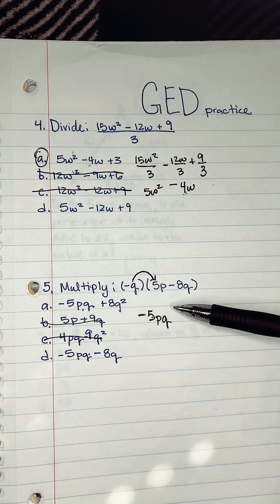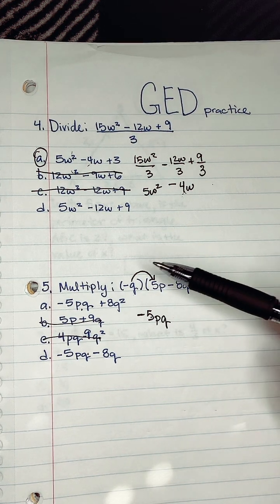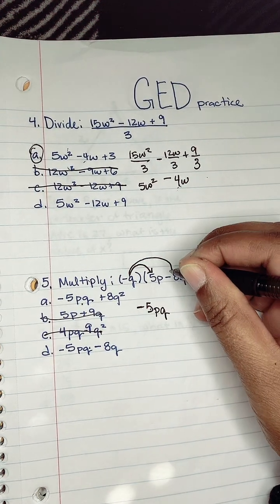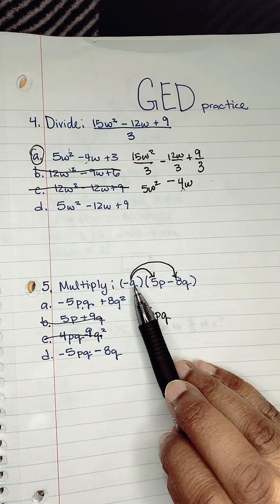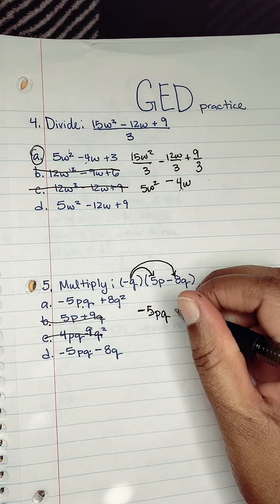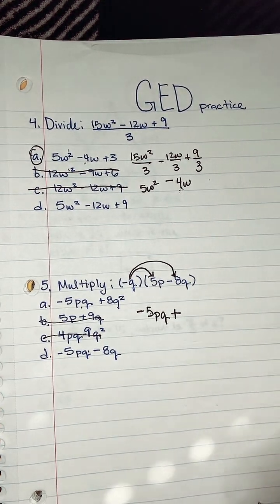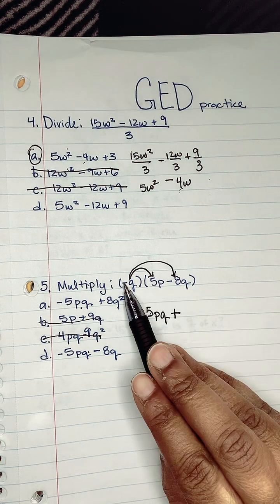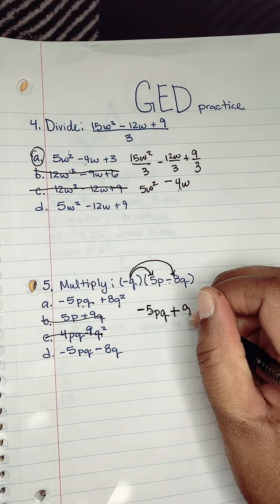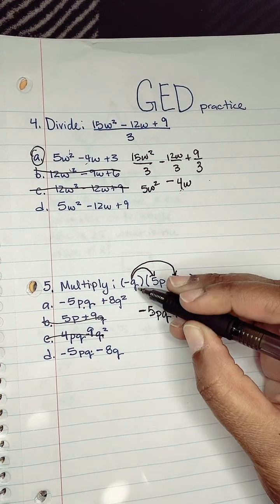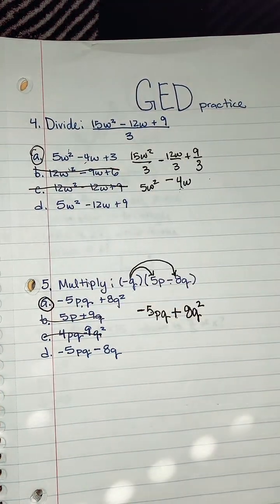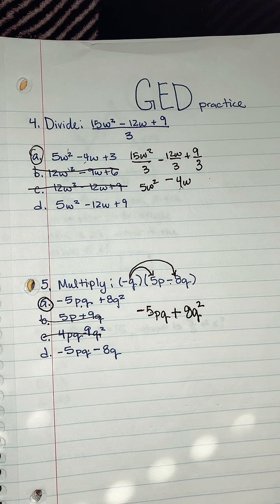Now, this is the part that gets a lot of people caught up. A negative, because now we're going from here to here, right? A negative times a negative is always a positive when we're multiplying. So a negative times a negative is a positive. And then we would get 8Q. Q times Q is Q squared. So A is our answer.